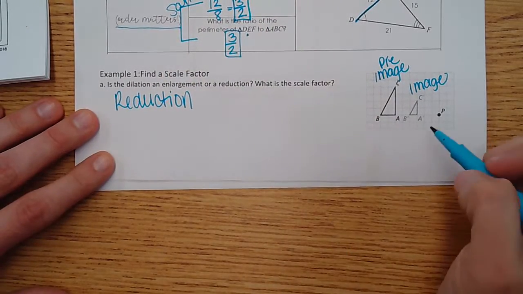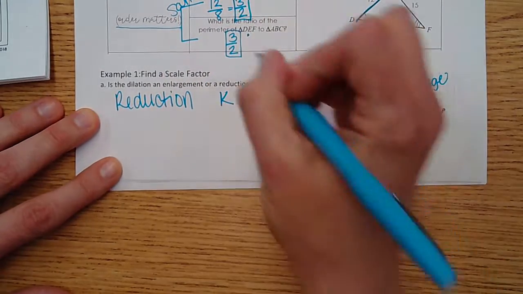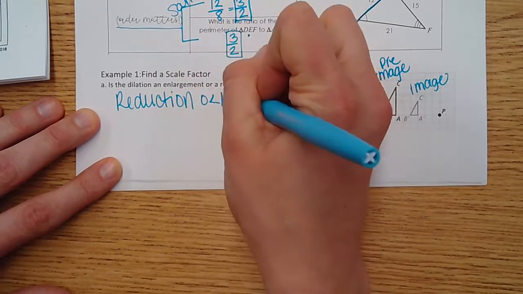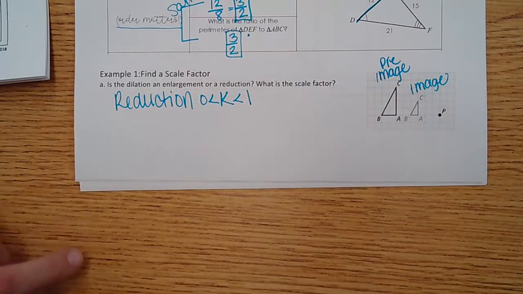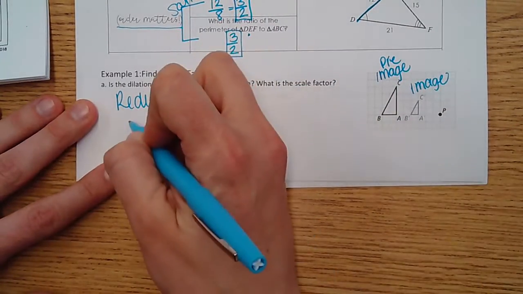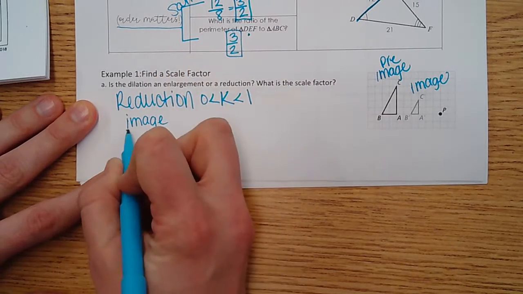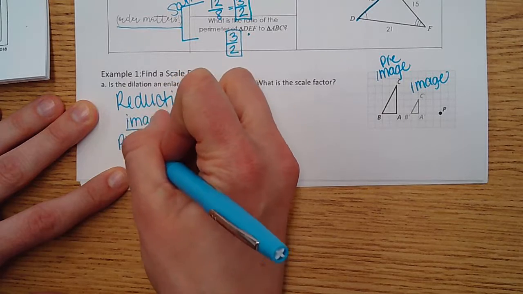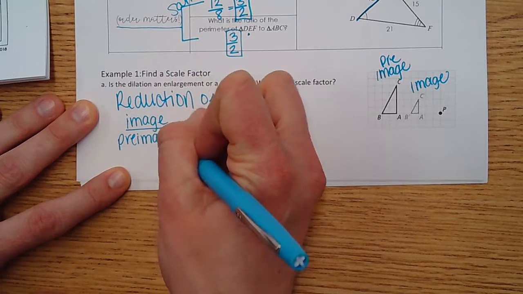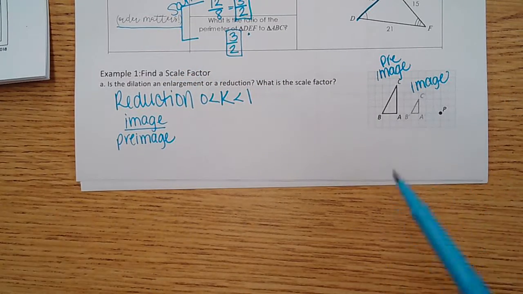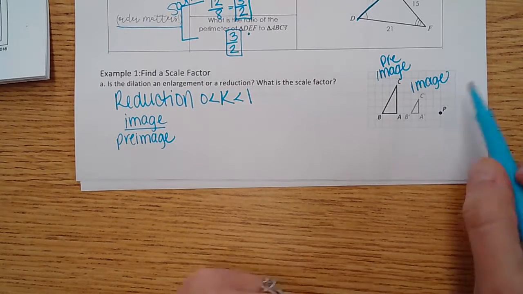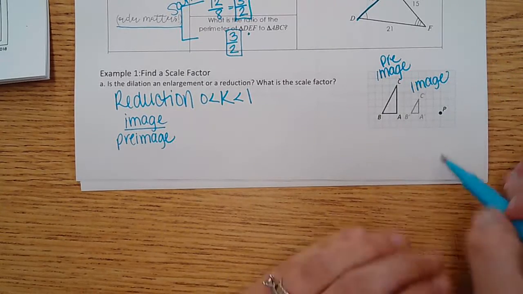All right, so since it's a reduction, I know that my scale factor is going to be between the numbers 0 and 1. So how we do this, we always take our image and divide it by the pre-image. With a triangle, you can pick any side that you want, and then its corresponding side.